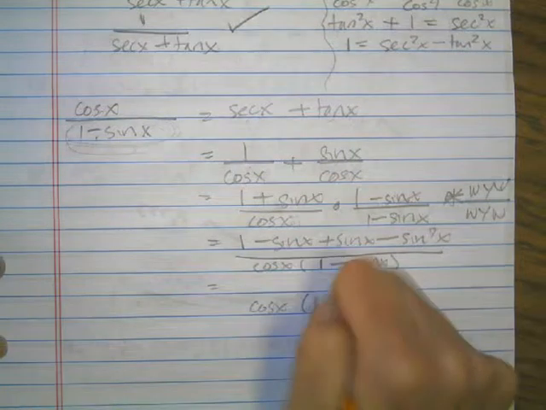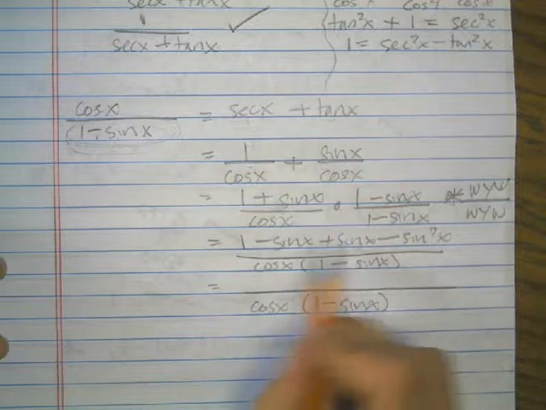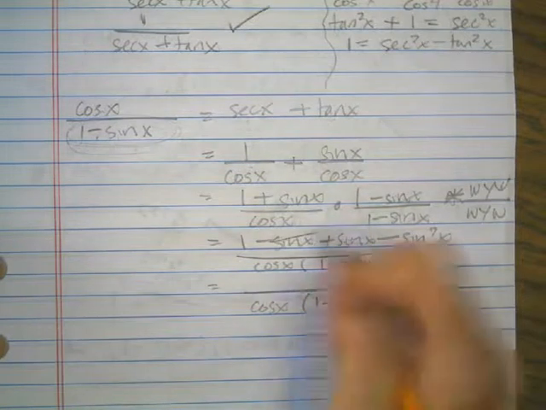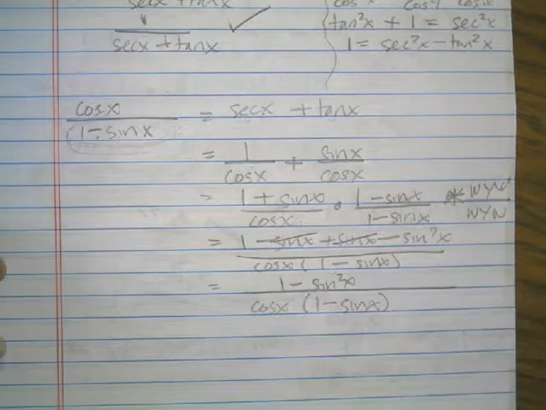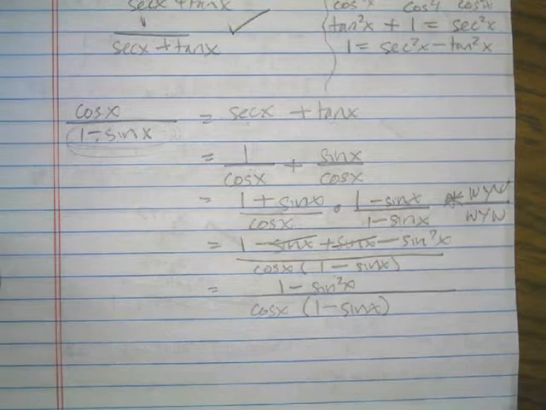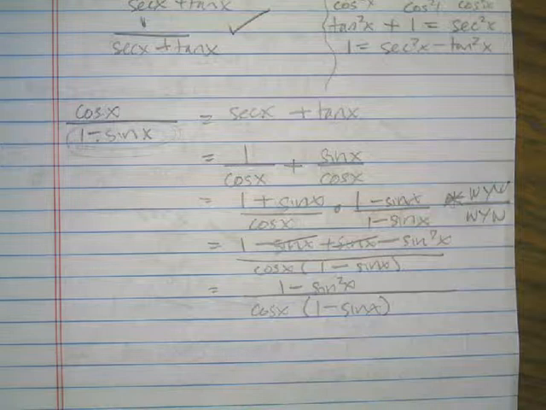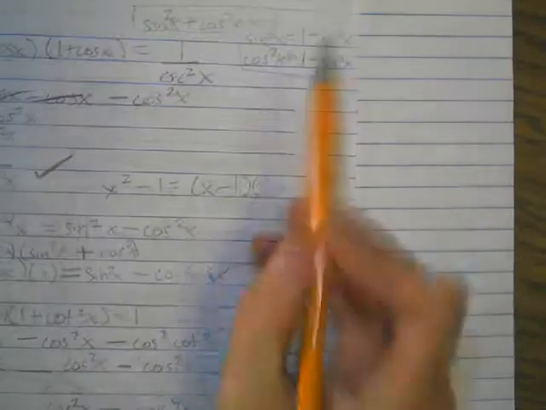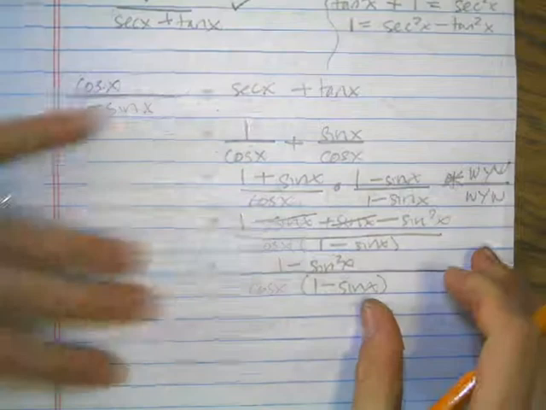So I have cosine x, 1 minus sine x. And then these two are the same with different signs, so they cancel. And I have 1 minus sine squared x. And from our Pythagorean identities, again, we know that 1 minus sine squared x is cosine squared x. I think it's over here, see. 1 minus sine squared x is cosine squared x. So I'm going to substitute that back in.